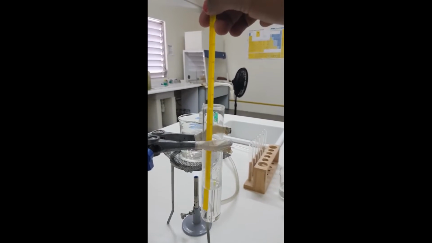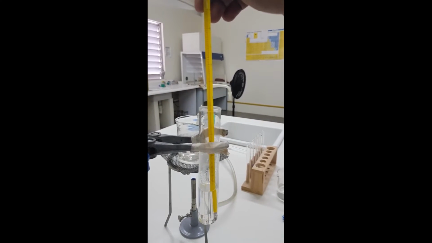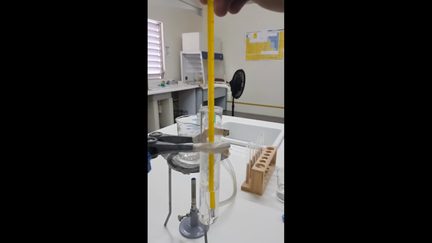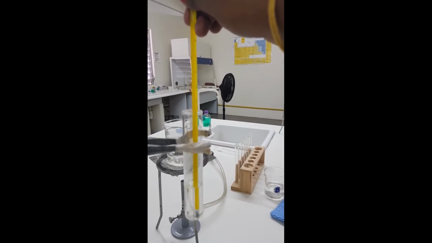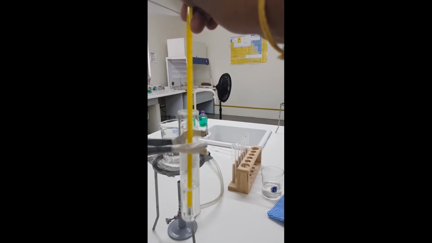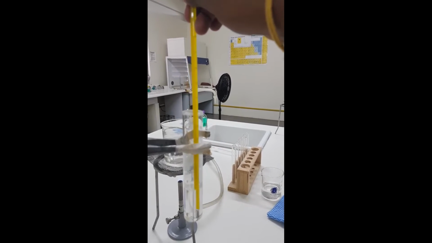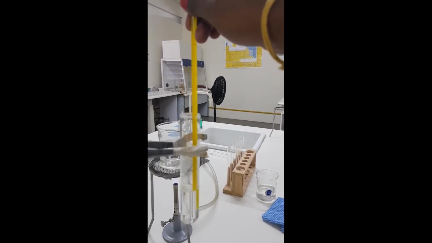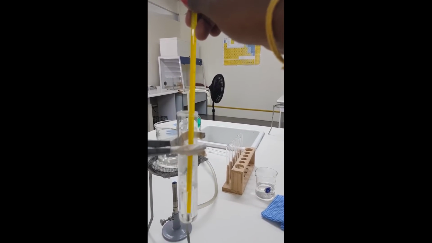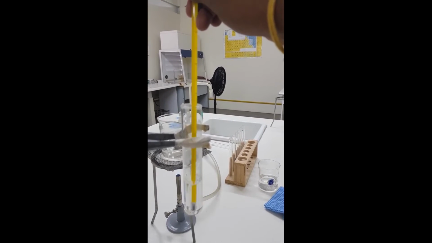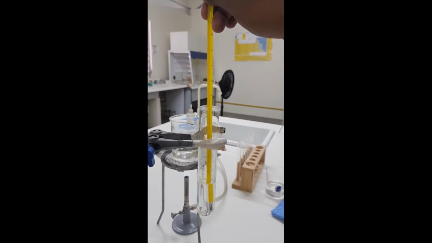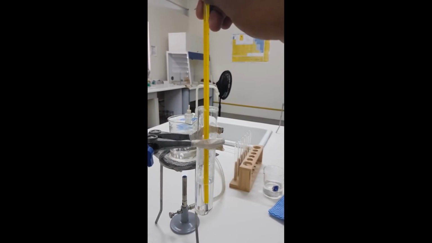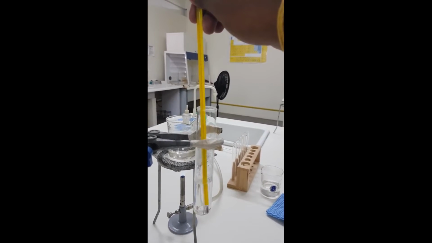We could see our thermometer, we could see the mercury, and we could see when recrystallization takes place. So it's still at 82 degrees.